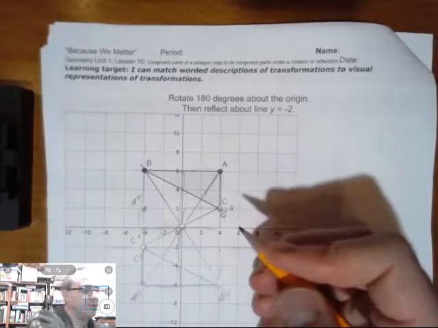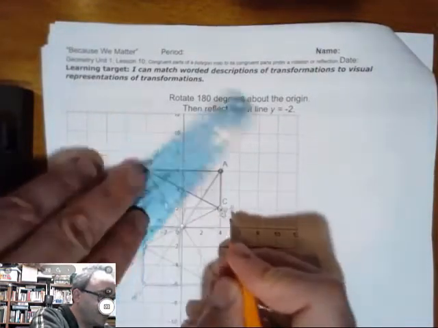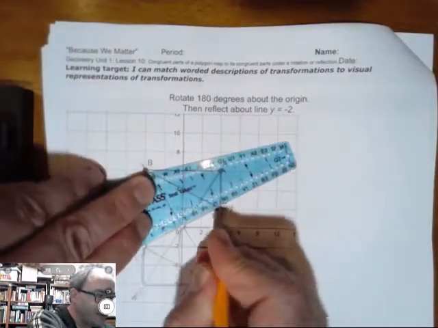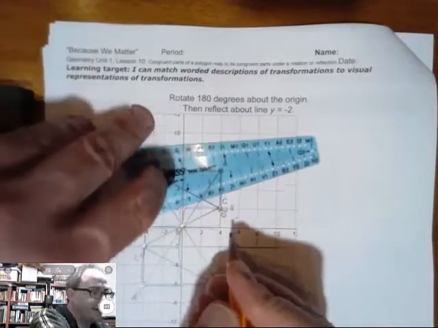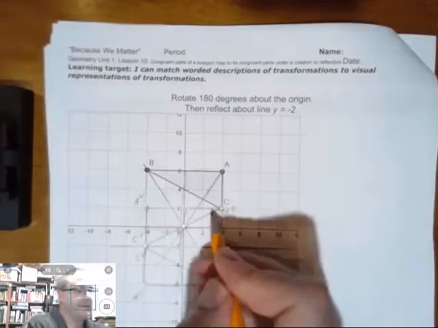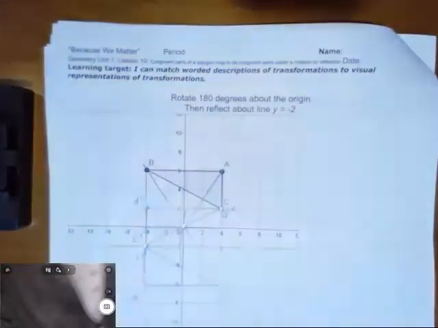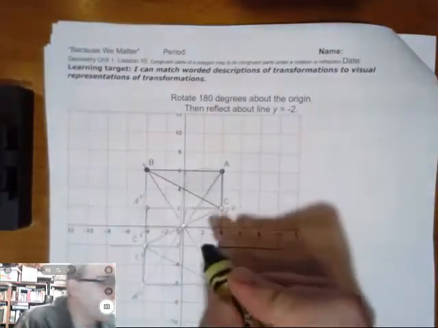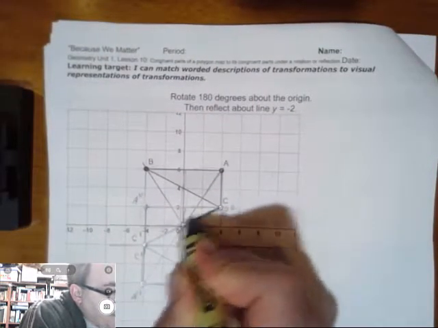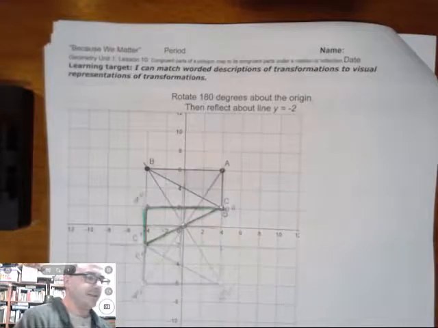B prime prime, so my new and final triangle, after all is said and done, I've done all that work, it's going to be this guy right here. Maybe I wish I had a different color. With so many children, you'd think there'd be a crayon around here. That would be useful for highlighting the final triangle. There we are. Thank goodness for crayons, right?